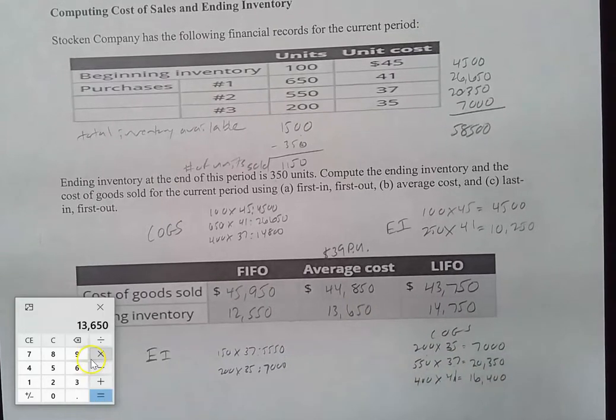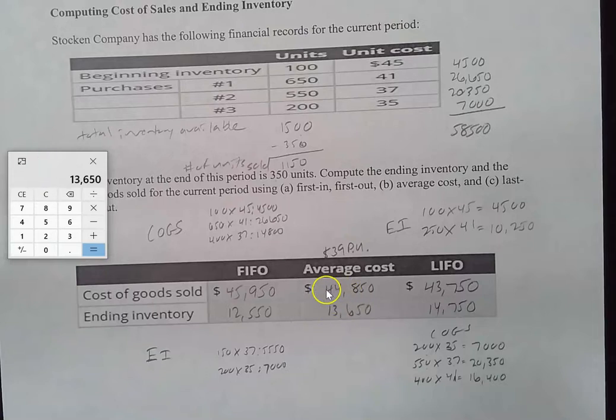And in fact, if I add the 13,650 in ending inventory value to the cost of goods sold under weighted average cost, whoops, made a mistake there. We'll start over again. 13,650 plus 44,850 gives us 58,500.